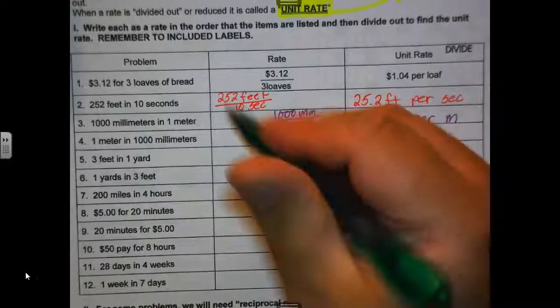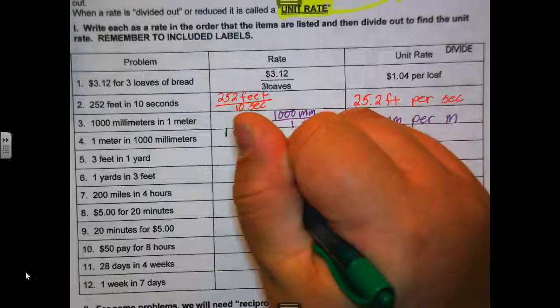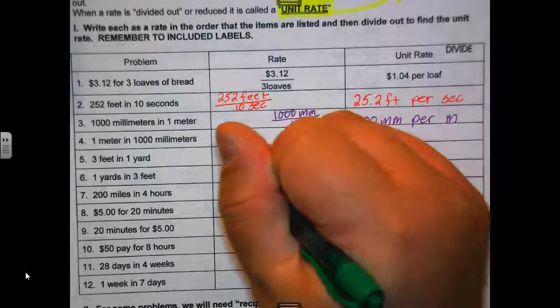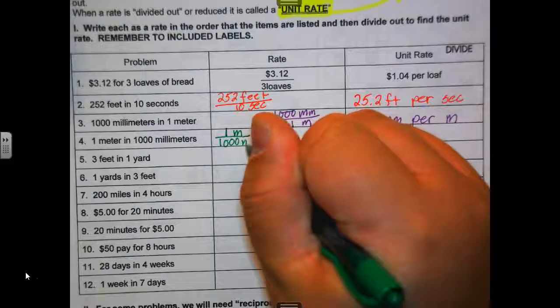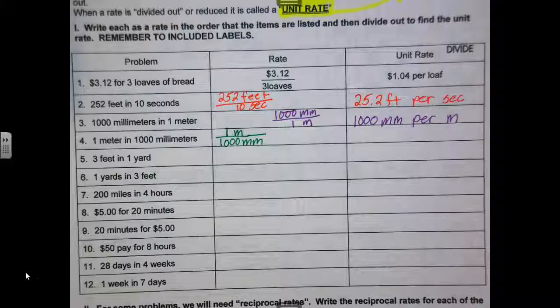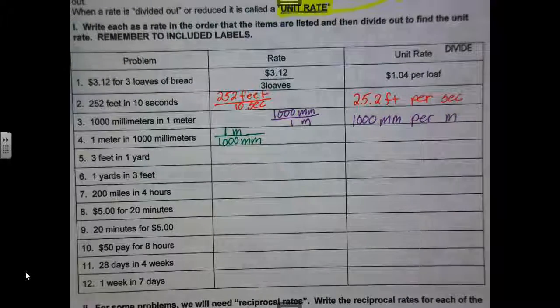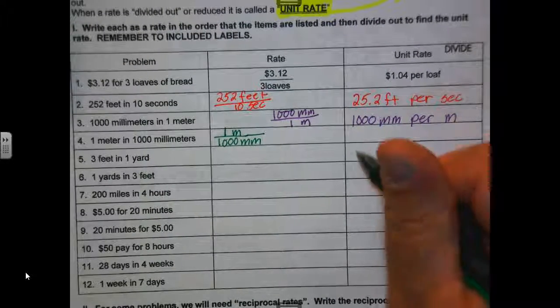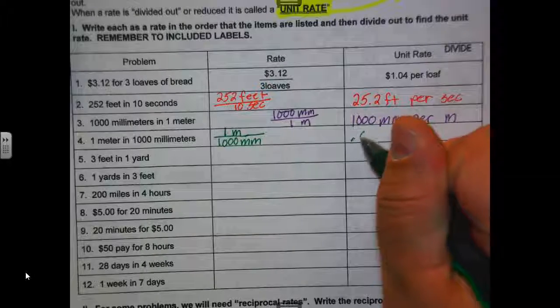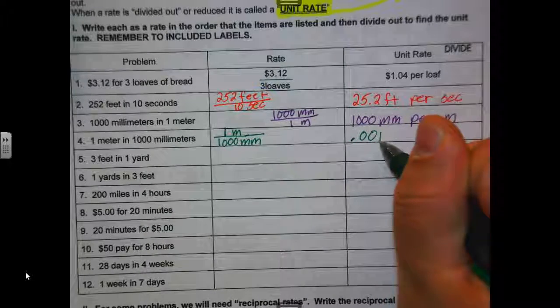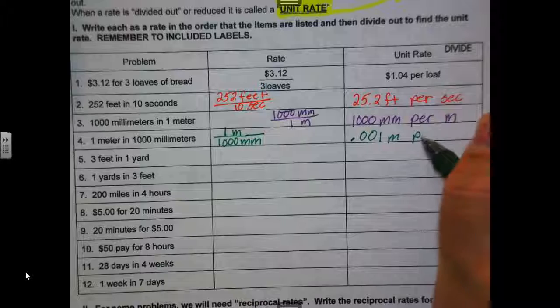Same thing, is it? 1 meter for every 1,000 millimeters. Divide it out. What do I get? Same thing? No, I don't get the same thing. I get 0.001 meter per millimeter.